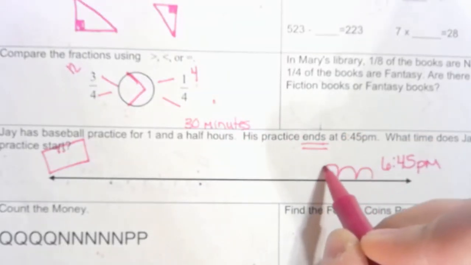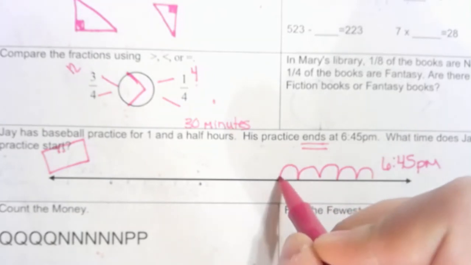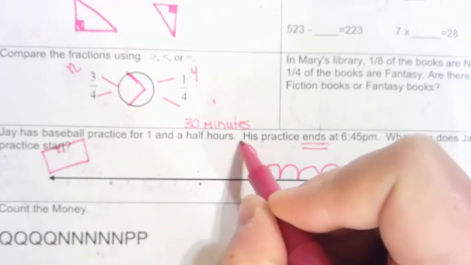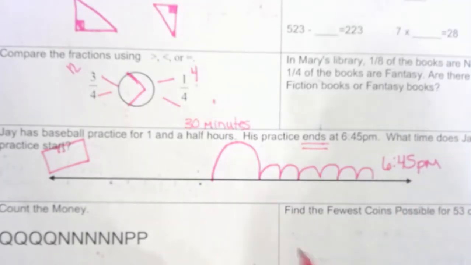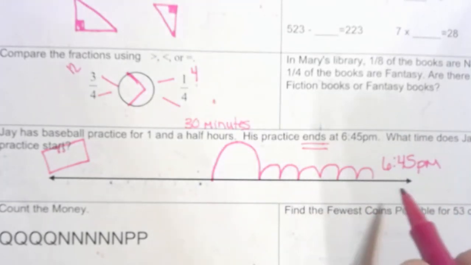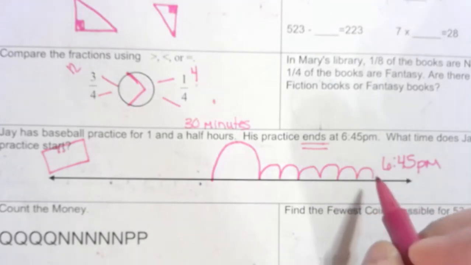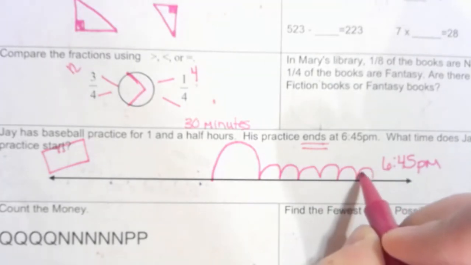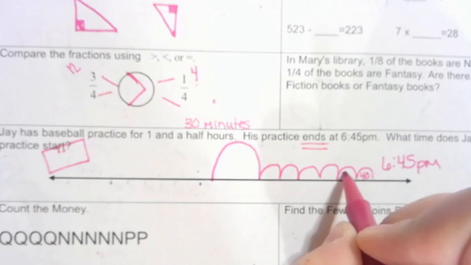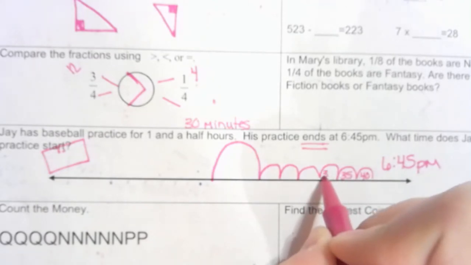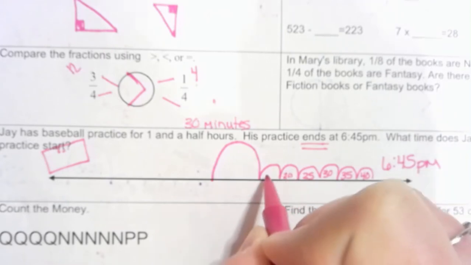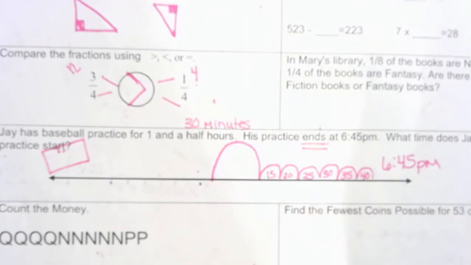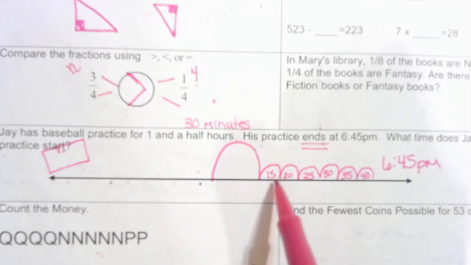5, 10, 15, 20, 25, 30, and 1 hour. So what comes right before 45? So we're going to be counting backwards, right? Yeah, we're going backwards on the clock. So 45 minus 5. What comes right before it? 40. 35. 30. 25, 20, and 15. And I'm out of minutes, so I know my minutes must be 15.